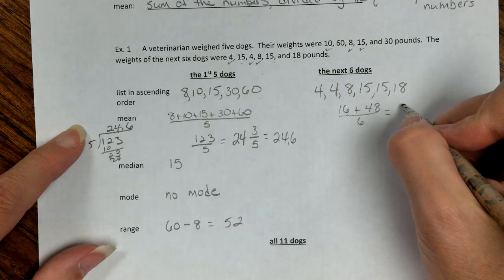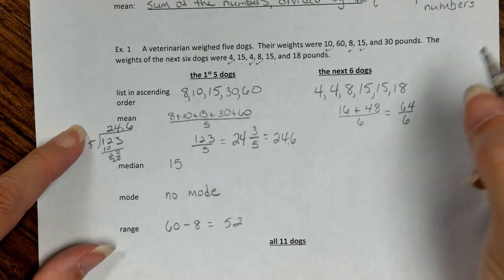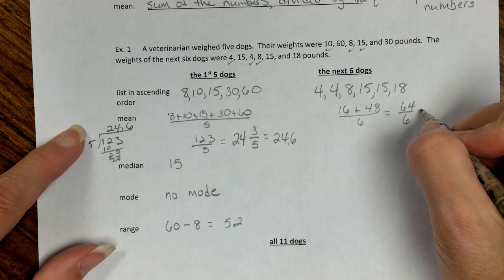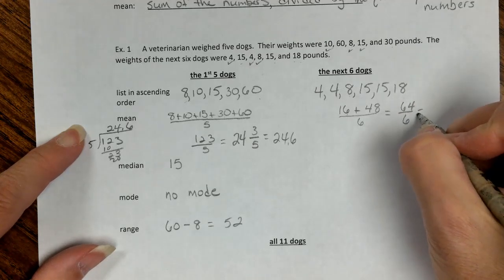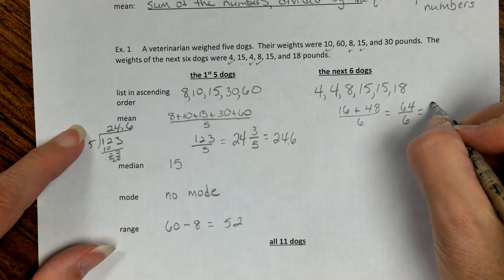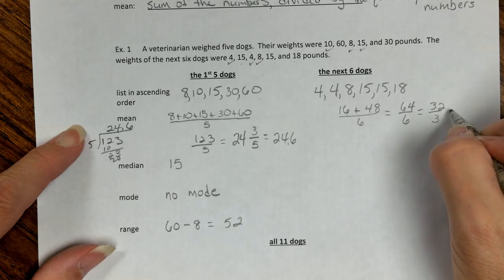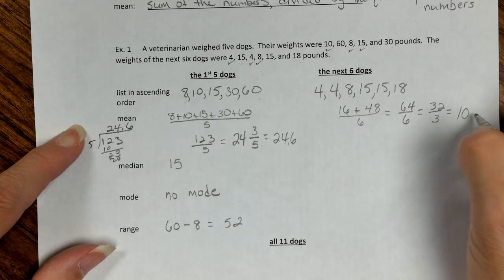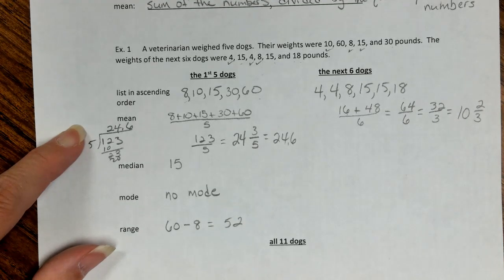This is 64 divided by 6, which I could reduce first. I guess I'll do that. So we have 32 divided by 3. That's not quite 11. So there's 30. 32 thirds will be 10 and 2 thirds, or 10.6 repeating if you wanted a decimal.